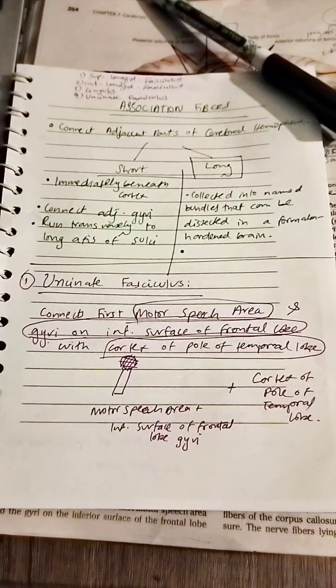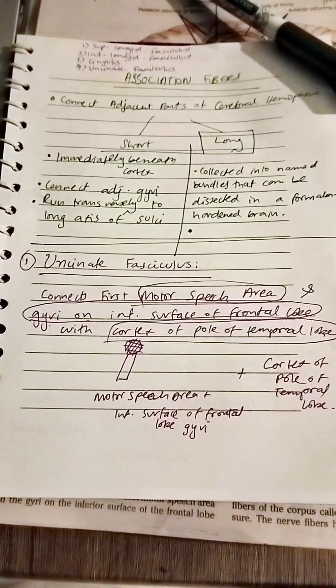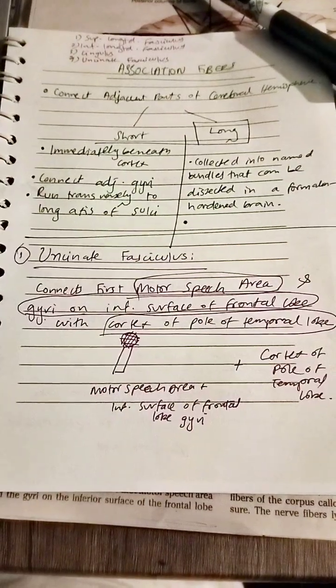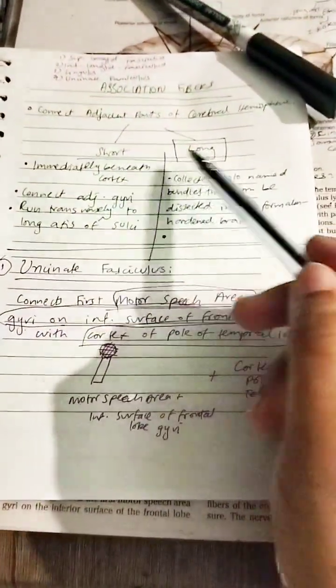Let's talk about the association fibers of the white matter of the cerebrum. The association fibers are going to connect the adjacent parts of the cerebral hemisphere. They might be short and they might be long.